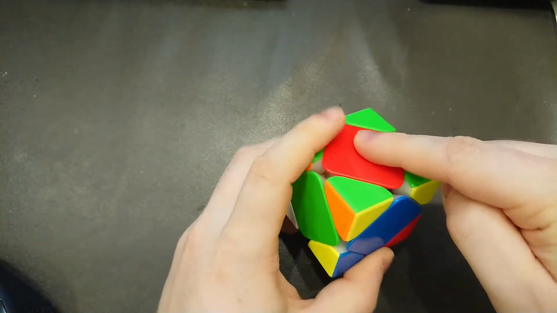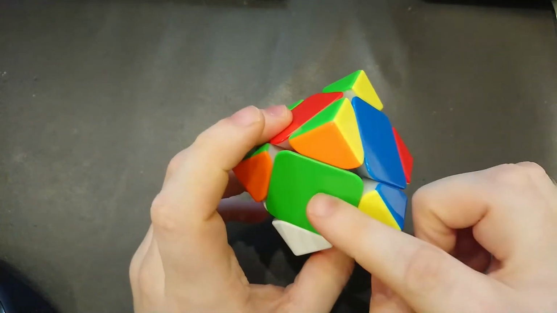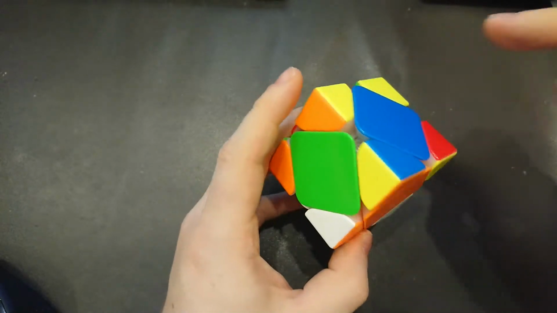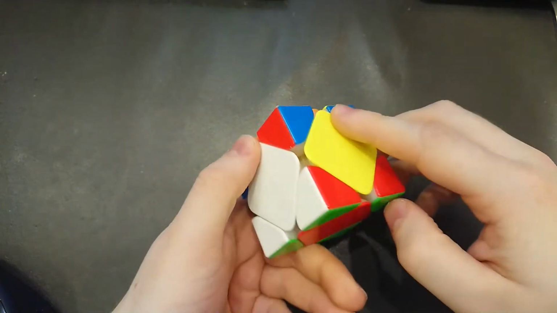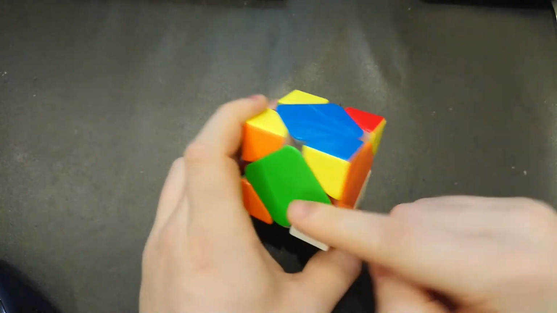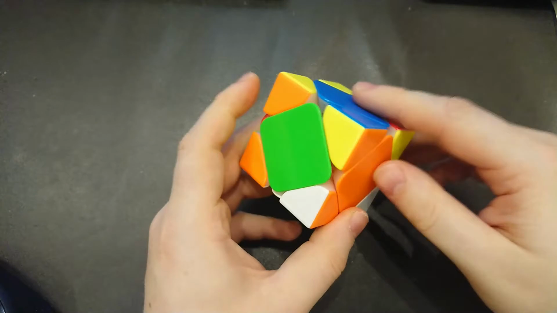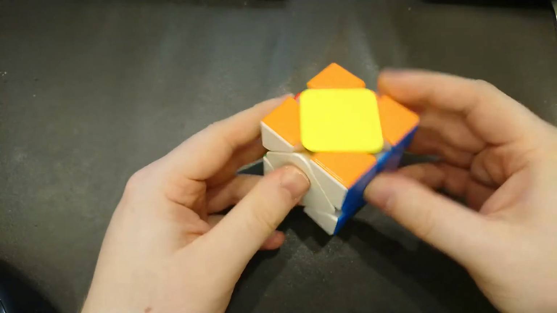This one stays in the same position, then these two swap, so the U center comes over here, and this one moves over here and goes here. And then we see these two swap, and this one will be solved. So we have U-center here, solved here. These two will swap, and these two will swap. So that means that we have this case.